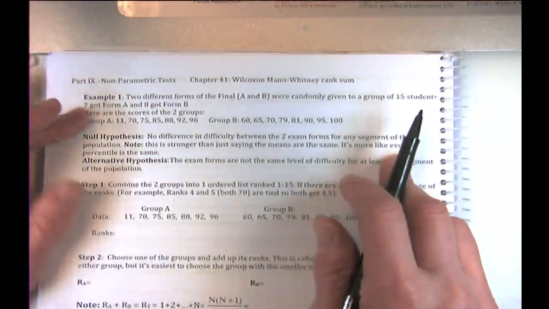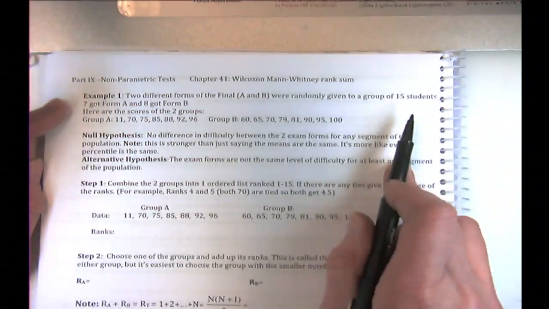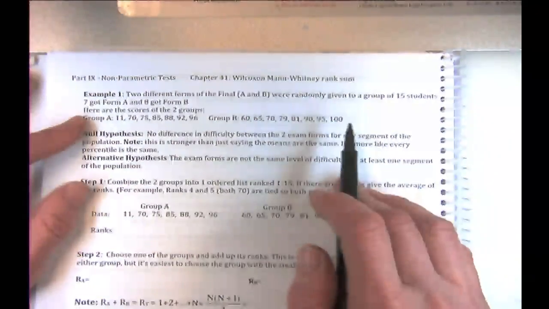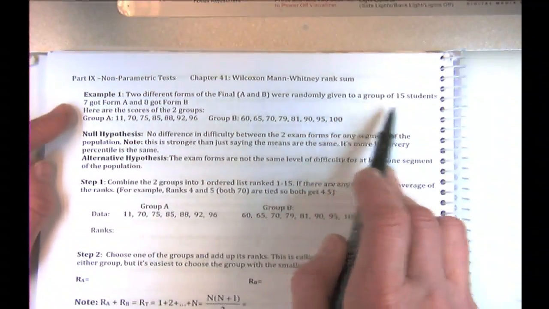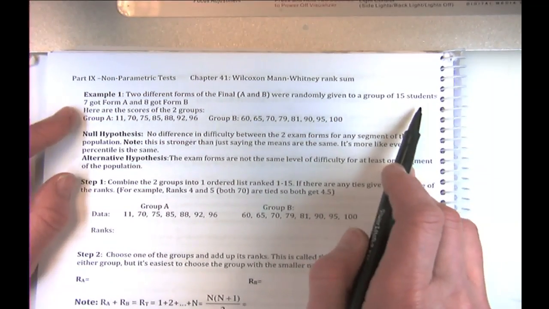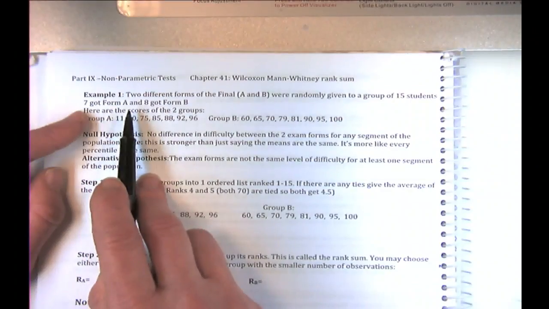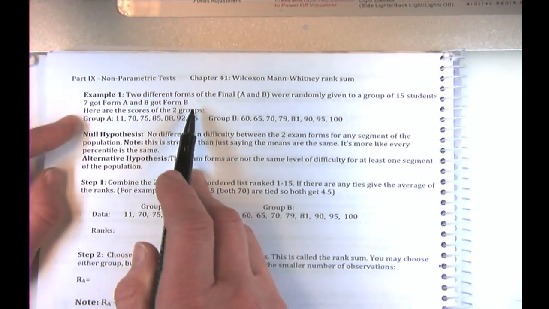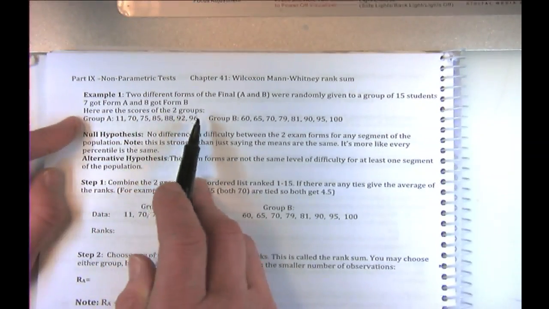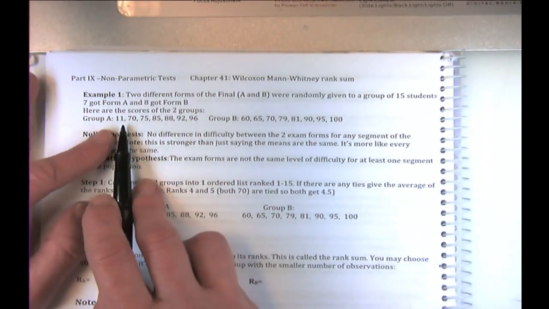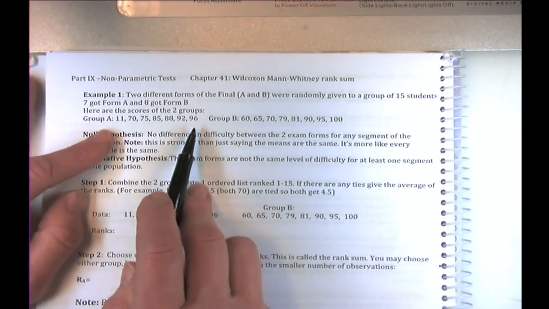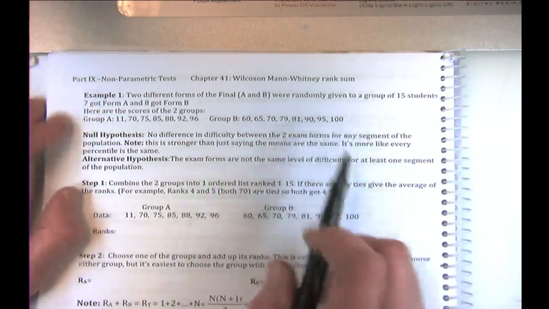There would always be a group of students that wanted to take it early, so I would always do this. So 2 different forms of the final were randomly given to a group of, let's say, 15 students, and 7 got form A and 8 got form B. And here are the scores of the 2 groups. Okay, so group A, the scores, I put them in order here, and I put group B in order.